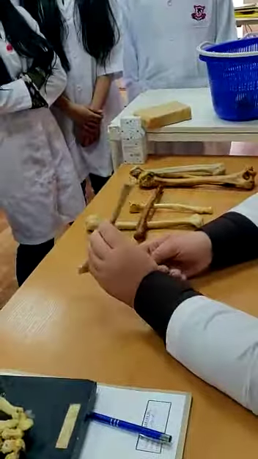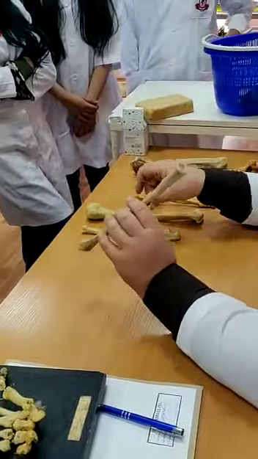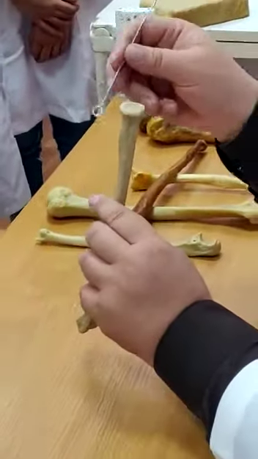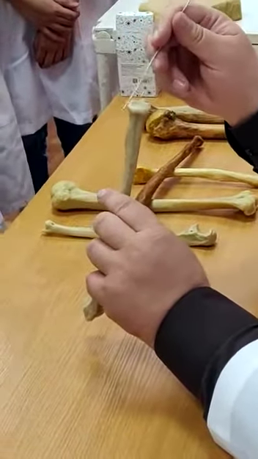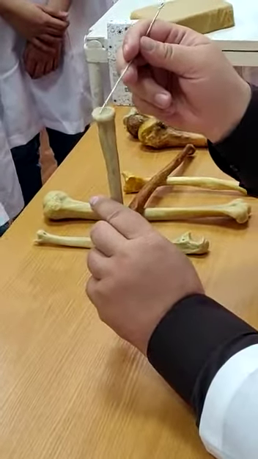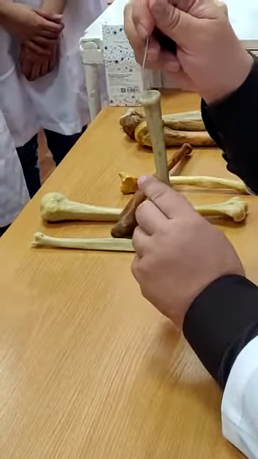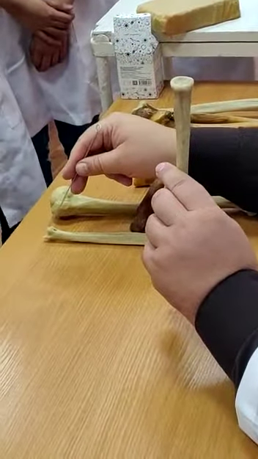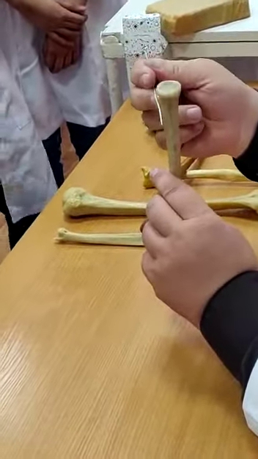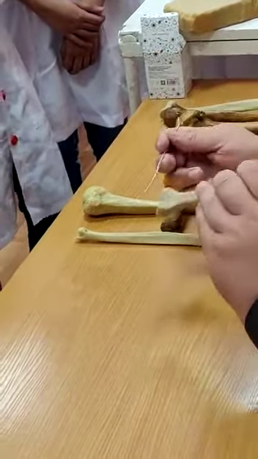Radius. The same as the ulna and humerus, it is a long tubular bone. The proximal epiphysis has the head of the radius, caput radii. It has a superior articular surface. It has circumferentia articularis, the same as in the ulna. It has tuberositas radii, an apophysis for this bone.